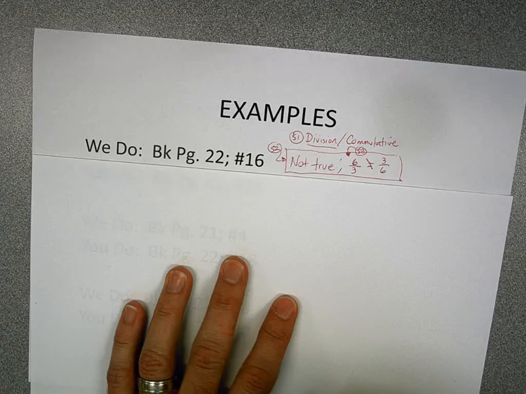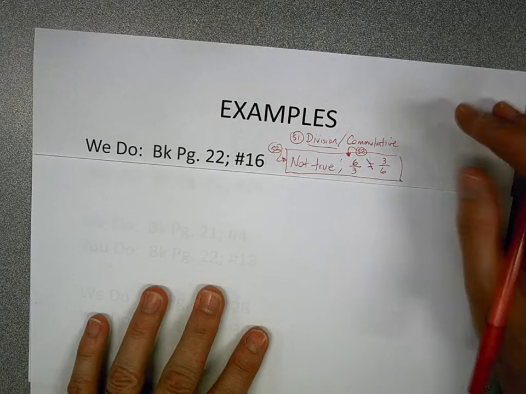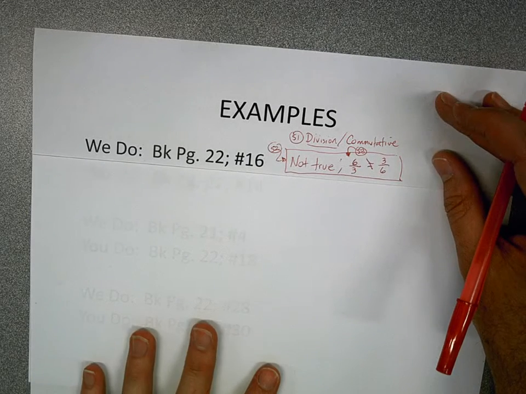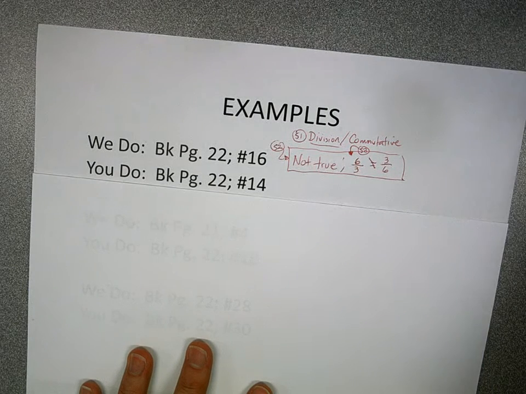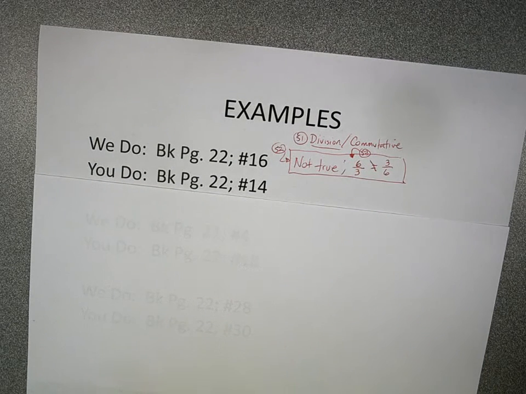Any other questions? Okay, here we go. I'm going to give you guys, it shouldn't take very long. I'll give you guys 30 seconds. Go ahead and, same page, try out problem 14. 30 seconds, go.